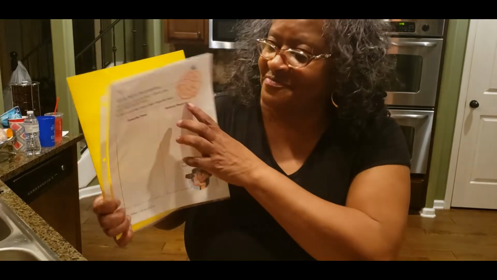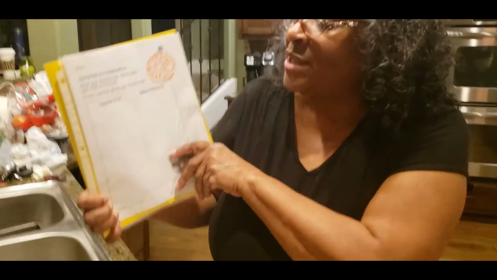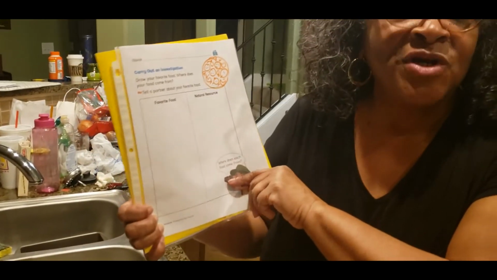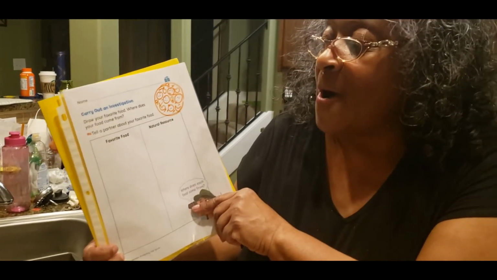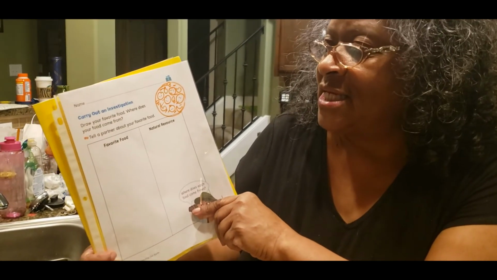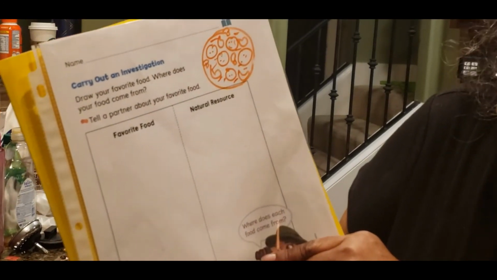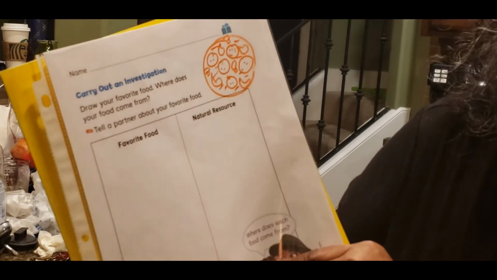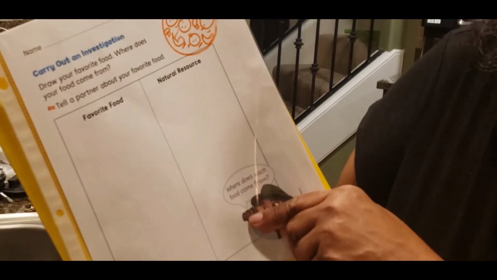Boys and girls, our last investigation for the week is to carry out this investigation. The first thing it tells us to do is to draw your favorite food. And then decide where it comes from. Does it come from plants or animals? And then talk to your partner about your favorite food.